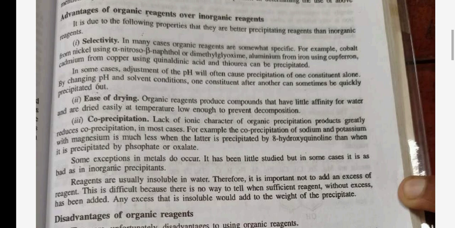Second one is ease of drying. Organic reagents produce compounds that have little affinity for water and are dried easily at a temperature low enough to prevent decomposition. Third one is co-precipitation. Lack of ionic character of organic precipitation products greatly reduces co-precipitation in most cases.